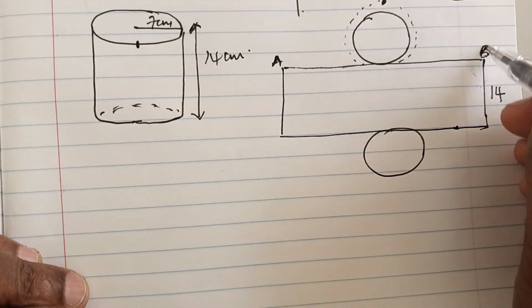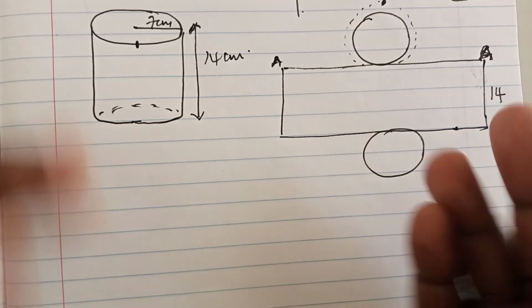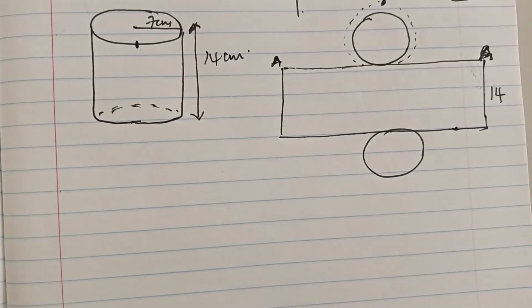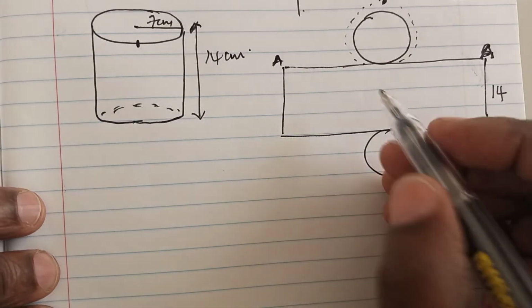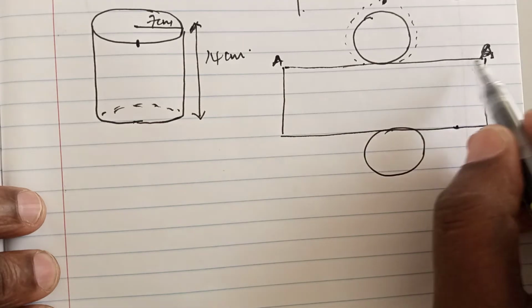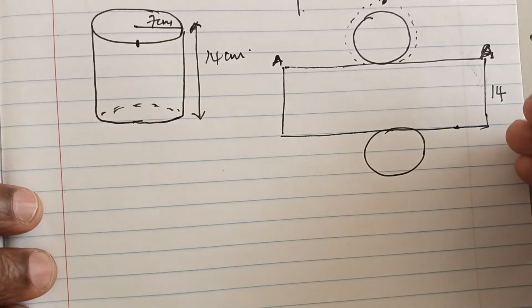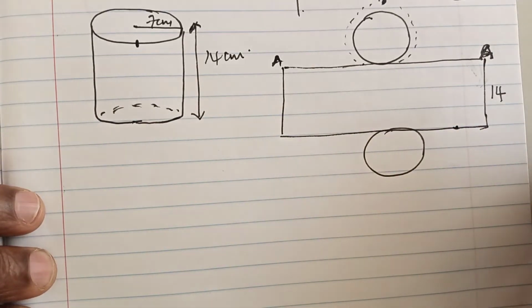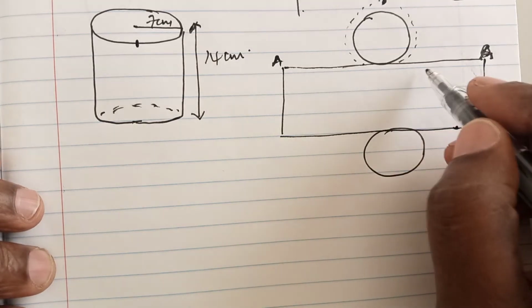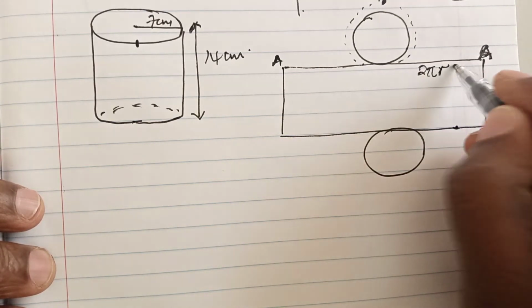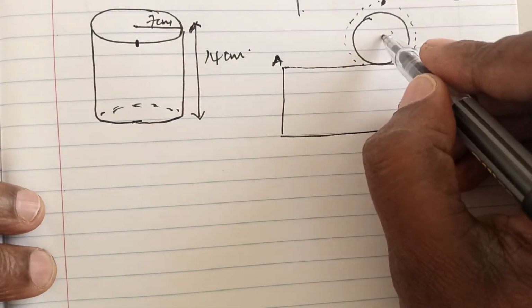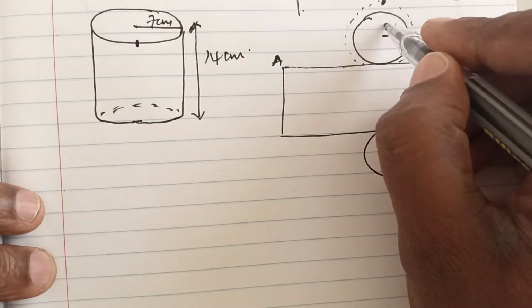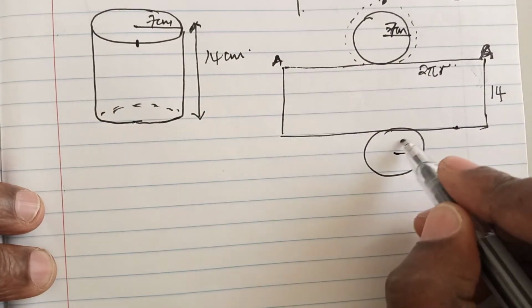So basically, this is also point A. Once folded back, it will form what we call circumference. So this length, basically, is the circumference of the circle. And how do we get the circumference of the circle? 2 pi r. First of all, this is 7 radius, and this is 7.